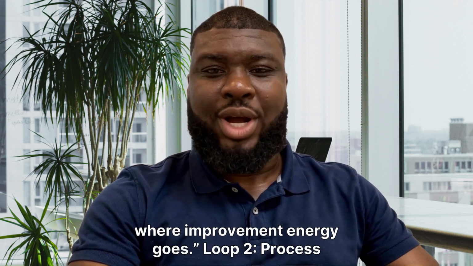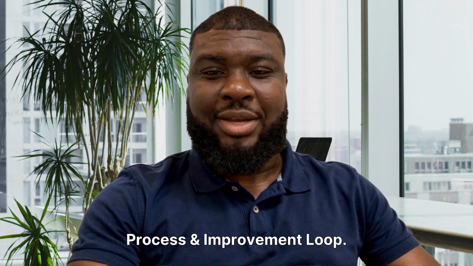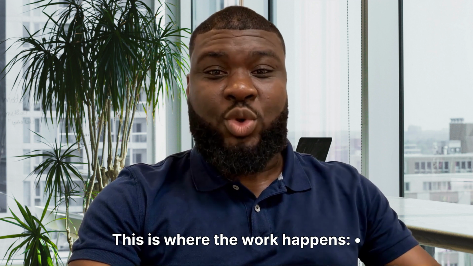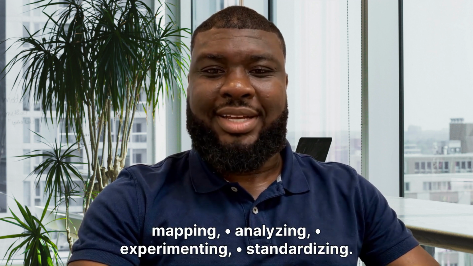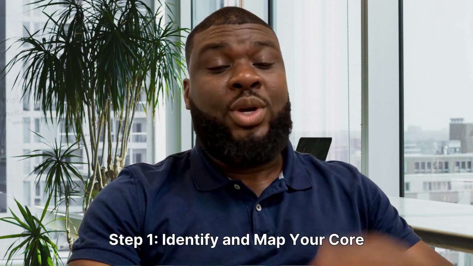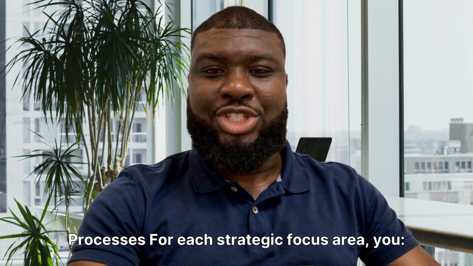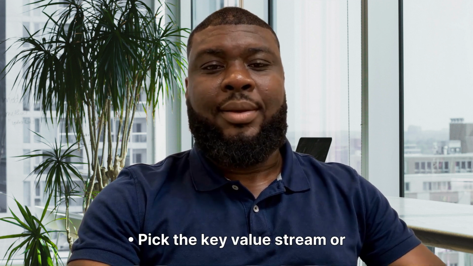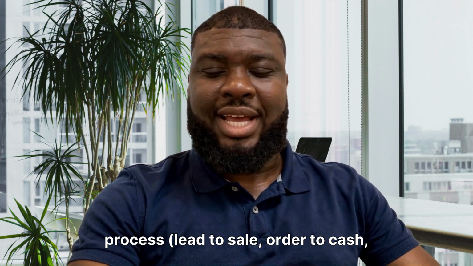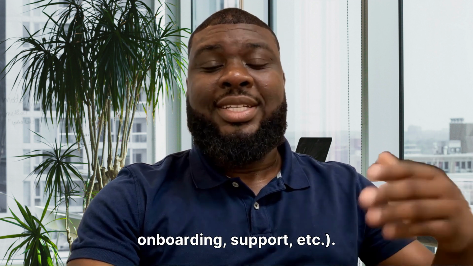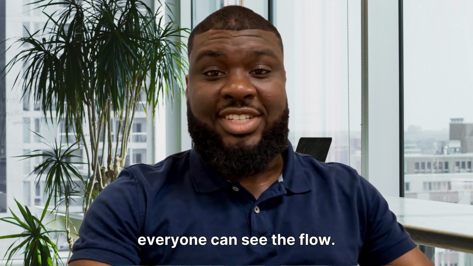Loop 2, process and improvement. Loop number 2 is your process and improvement loop. This is where the work happens. Mapping, analyzing, experimenting, standardizing. Step 1, identify and map your core processes. For each strategic focus area, you pick the key value stream or process: lead to sale, order to cash, onboarding, support, etc. Map it in 5 to 10 steps so everyone can see the flow.